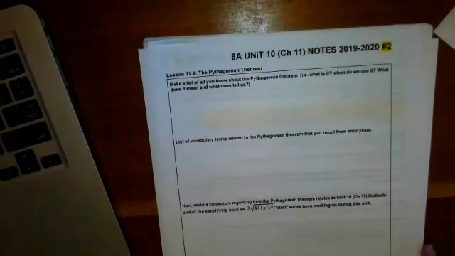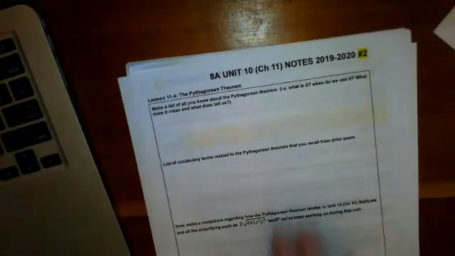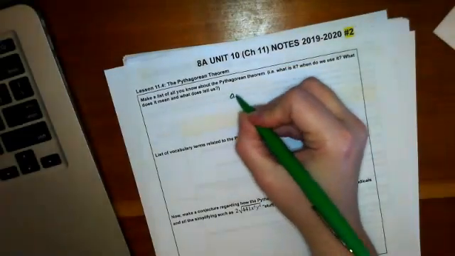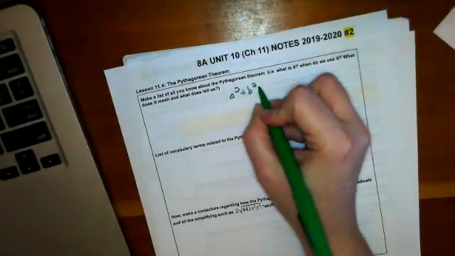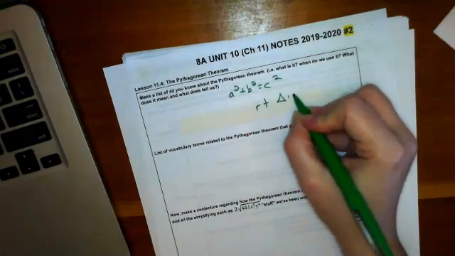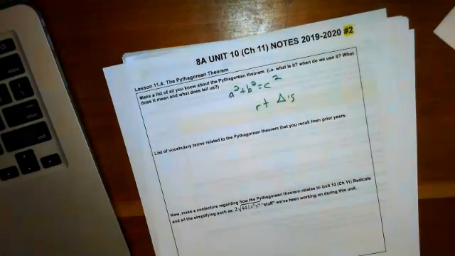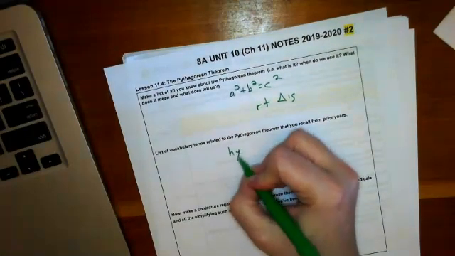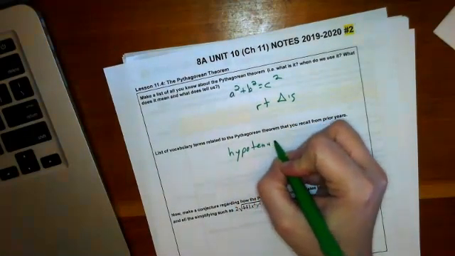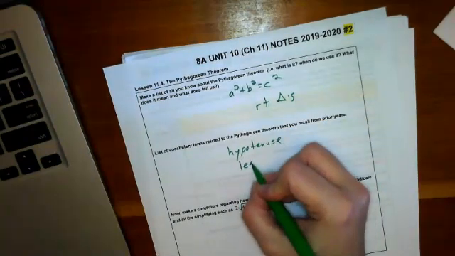Okay, the Pythagorean theorem. You can do all this on your own. Pause the video and then come back. Okay, I'm just going to do this quickly. a squared plus b squared equals c squared. And the Pythagorean theorem is only for right triangles. Okay, list the vocab terms. You probably have things like hypotenuse, and you probably have legs.